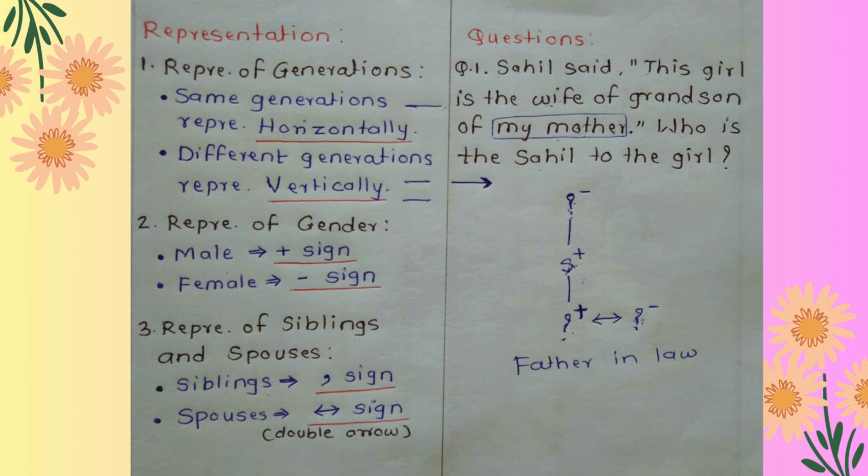When you practice a lot of questions, you can get clarity about the information given in the questions. You can represent it much faster when you practice a lot of questions like this.